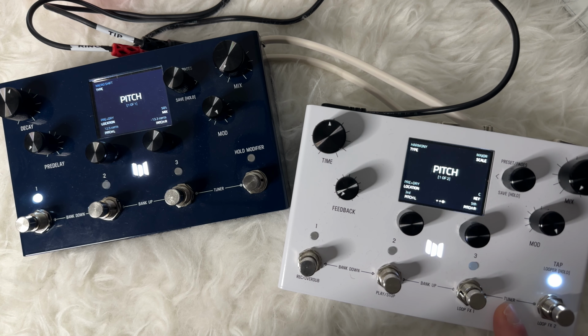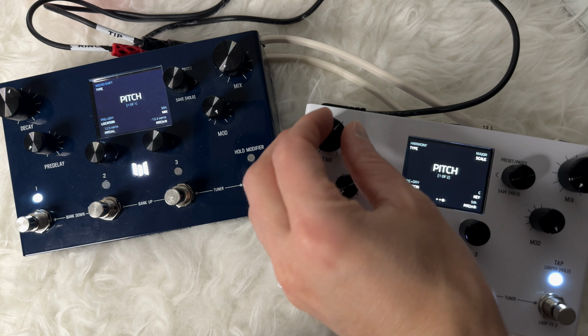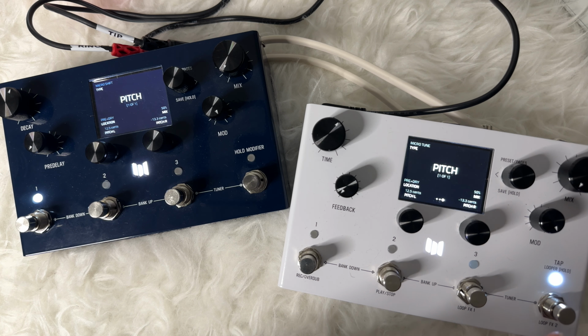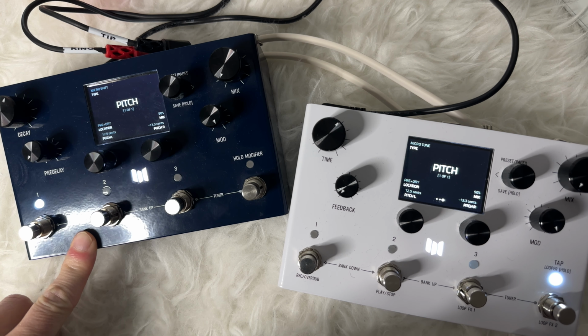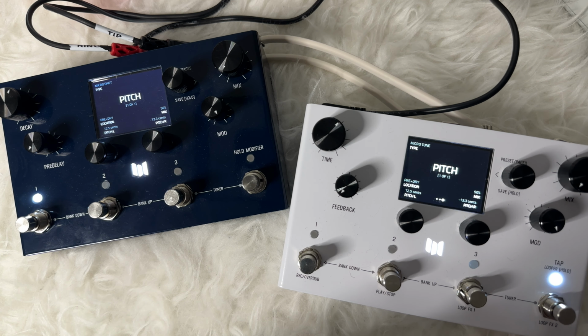Harmony on the LVX, not on the MercuryX. Let's check the differences on this. We have a micro shift on the MercuryX and micro tune on the LVX. Are they the same?